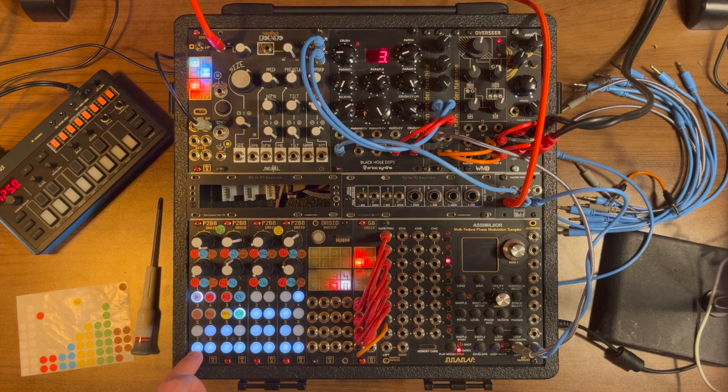So if I were to hold just a C, only C notes are allowed to play now. It's not going to change the octave, but it's going to limit any note to be a C of some octave. Or I can pick a G. Or I can pick a chord.